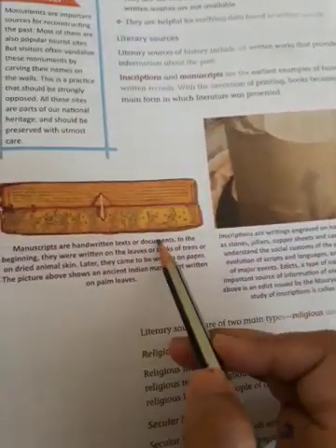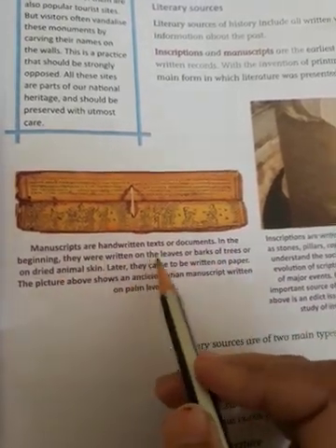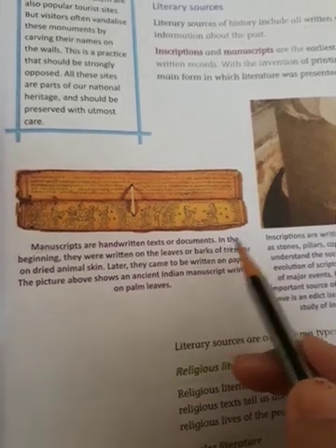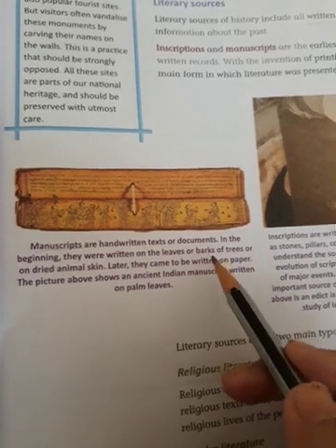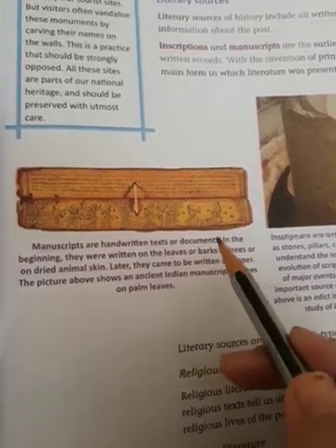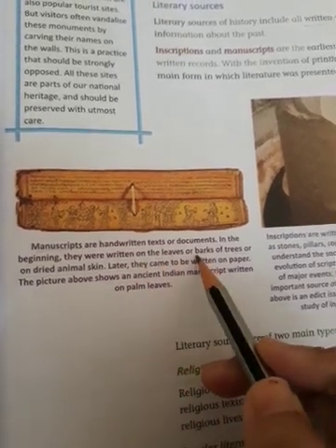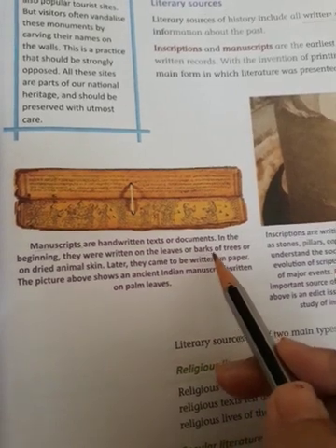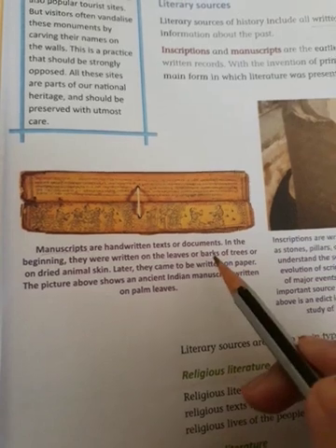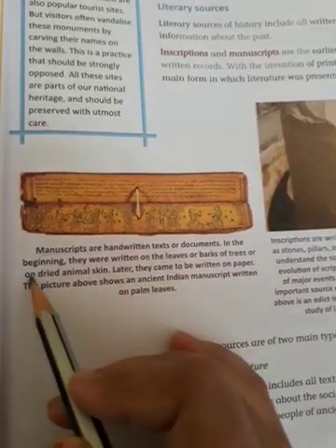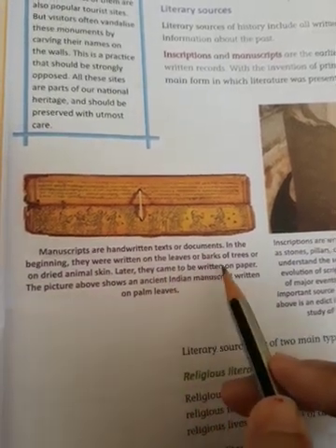You can see these two pictures. Manuscripts are handwritten texts or documents. In the beginning, they were written on the leaves or barks of trees. This is very true because earlier people did not know about different kinds of paper. They did not have paper, so they used leaves or barks of trees. Bark means the hard surface of the tree. They took it out and used it for writing, or they could even use dried animal skin. Later, they came to be written on paper.